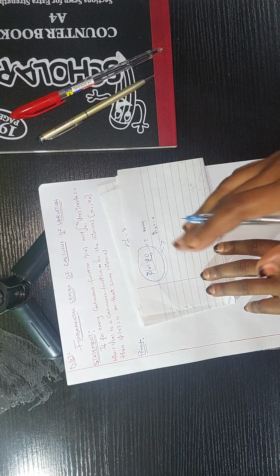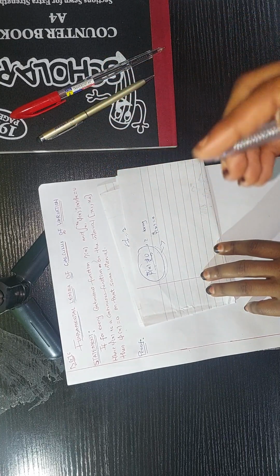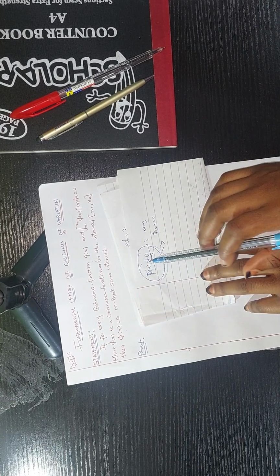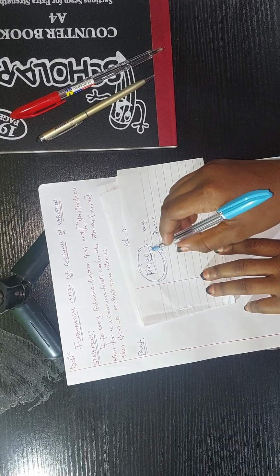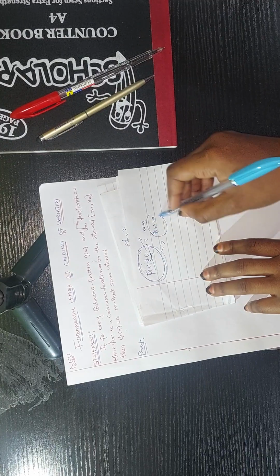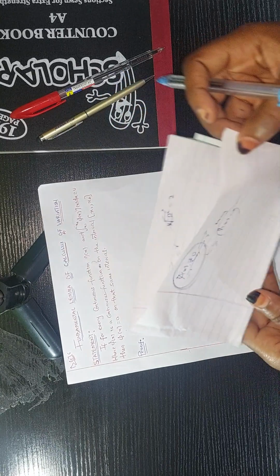Let me explain this again. We are going to prove using contradiction. What we want to prove is that phi of x equals 0, right? But we're assuming that phi of x is not equal to 0. If this is not true, then phi of x equals 0 is true. So we're proving using contradiction.